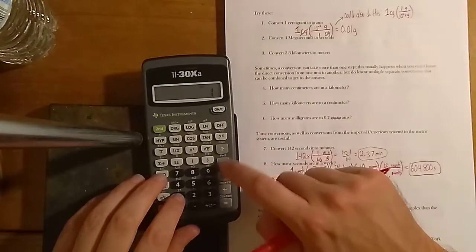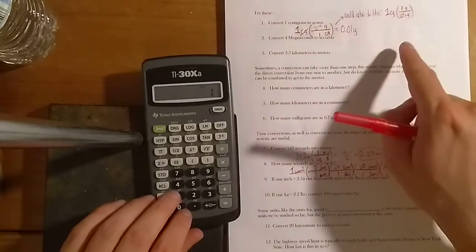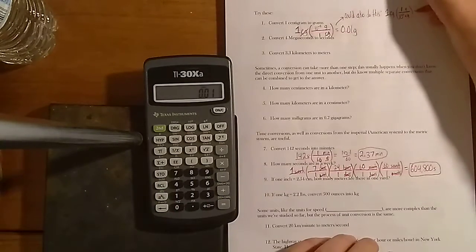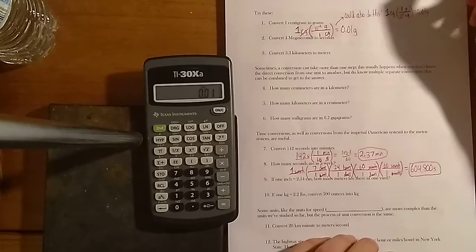You do 1 times 1, that's obviously going to be 1, divided by 10 squared. 10 squared is 100. I divide 1 by 100, I get 0.01 grams.